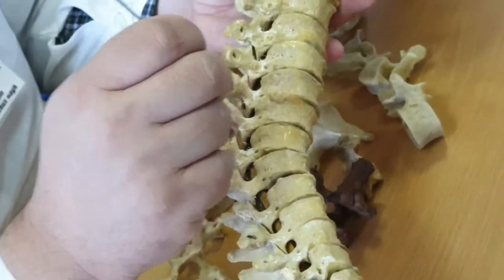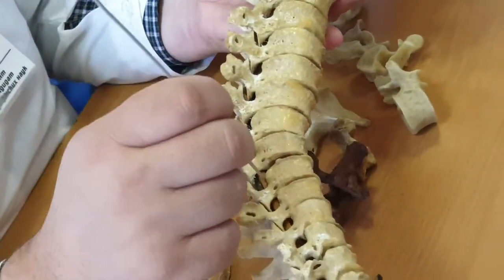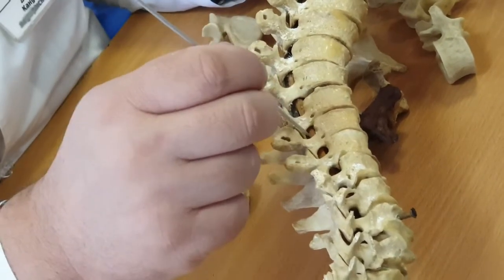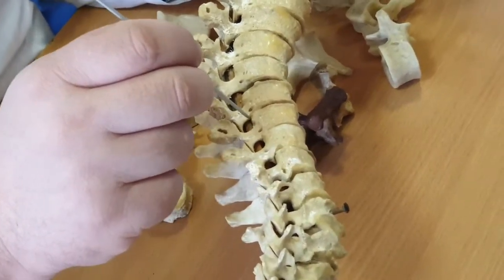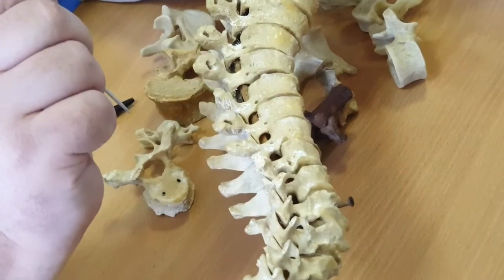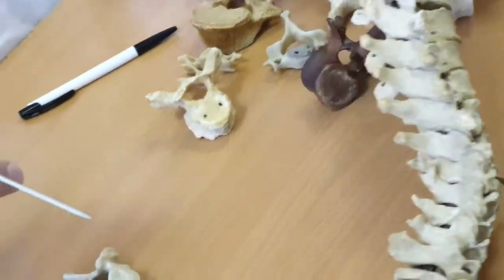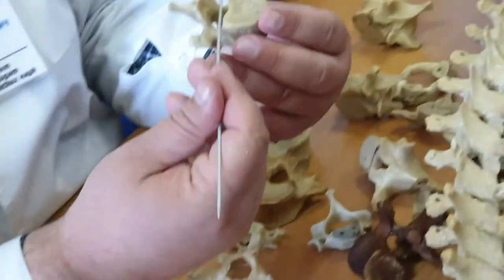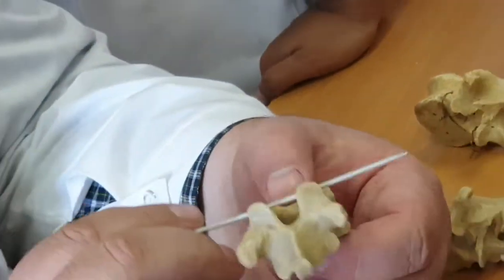That is the places where spinal nerves leave vertebral canal. And you should know that inferior notch is deeper than superior one.